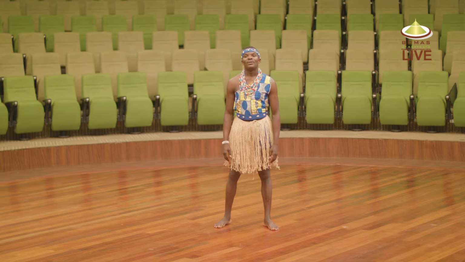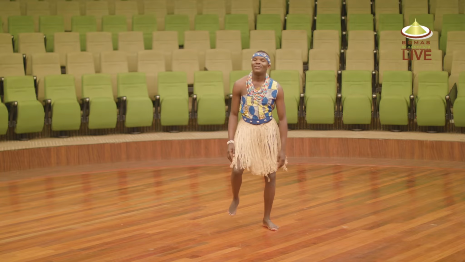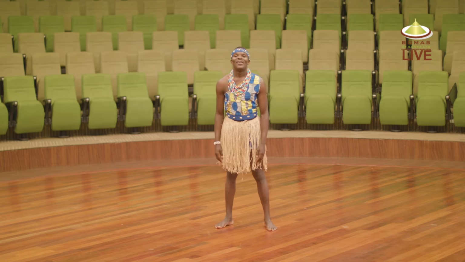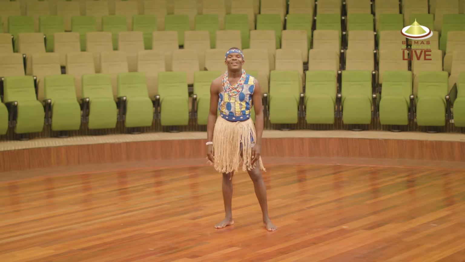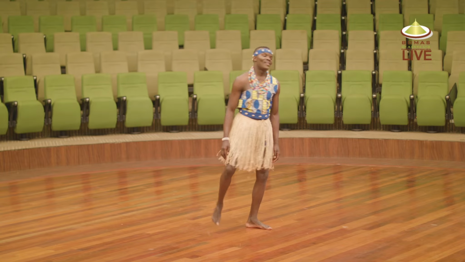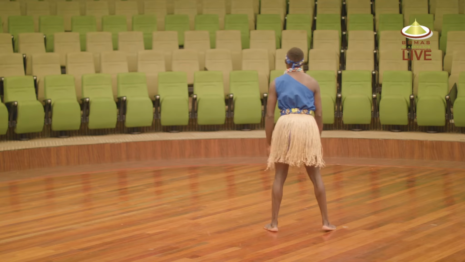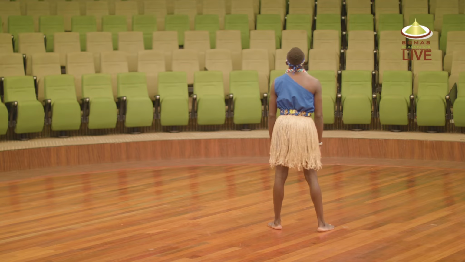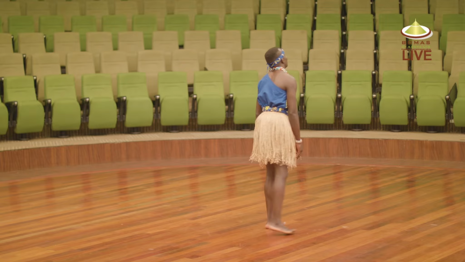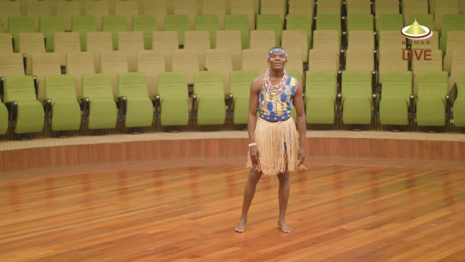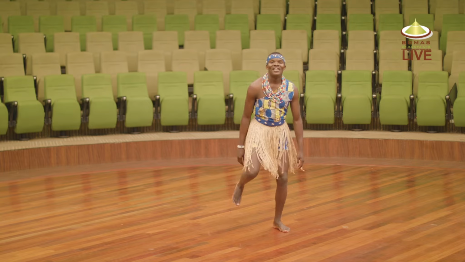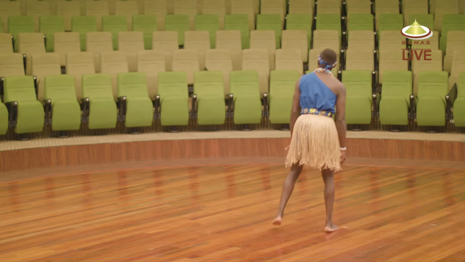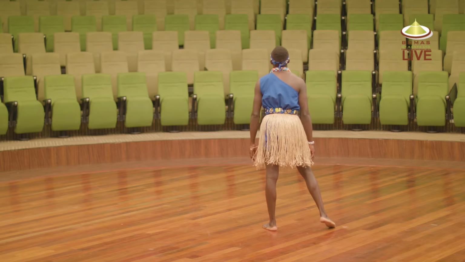So let's try that with the proper counts. 5, 6, 7, 8. And 1, 2, 3, 4, 5, 6, 7, 8. Nice. From there, you're going to turn following our right foot and showing us the back. 1, 2, 3, 4, 5, 6, 7, 8. So let's do that one more time before we add the arm movement. 5, 6, 7, go. And right. 2, 3, 4, left. 6, 7, 8, and turn. 2, 3, 4, 5, 6, 7, 8.